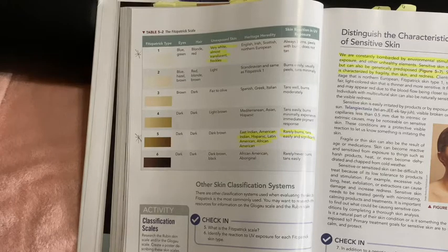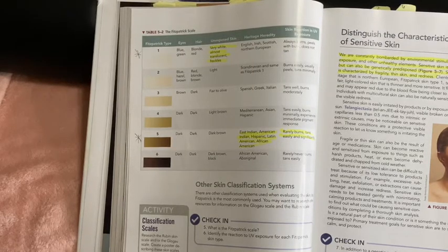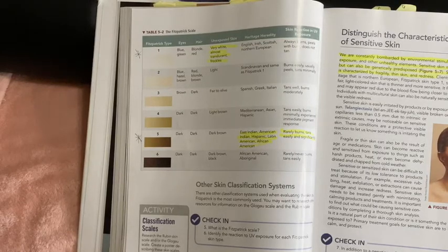Fitzpatrick type number 2: blue, hazel, brown eyes. Hair, again, could be red, blonde, or brown. Unexposed skin would be very light, okay? Burns very easily, usually peels, tans minimally, okay? Type 3 will have brown eyes, hair most likely dark. Unexposed skin will be fair to olive, tans well, burns moderately. Type 4 will be dark eyes, dark hair, unexposed skin most likely like a light brown. Tans easily, burns minimally, experiences immediate pigment response.